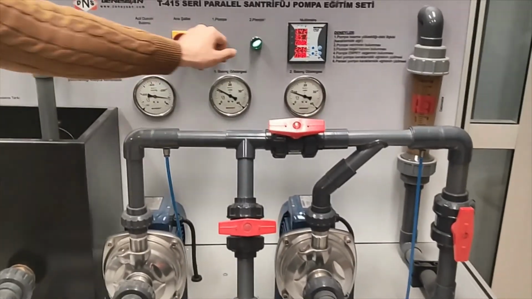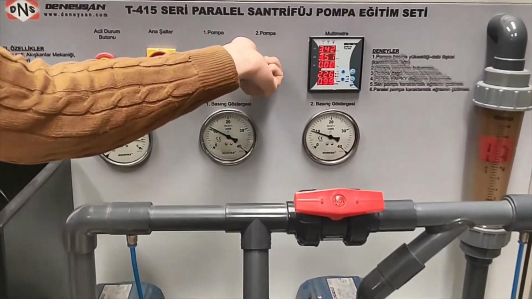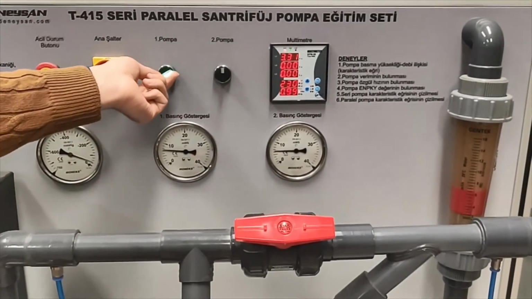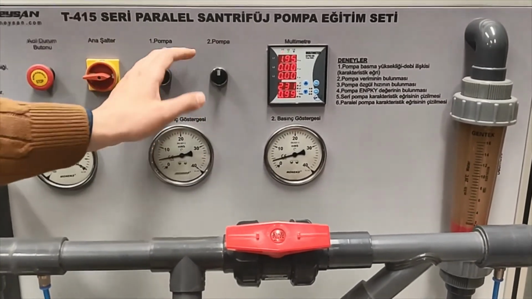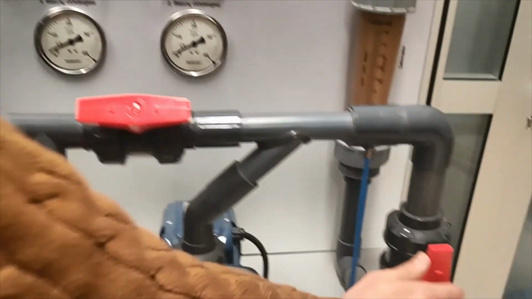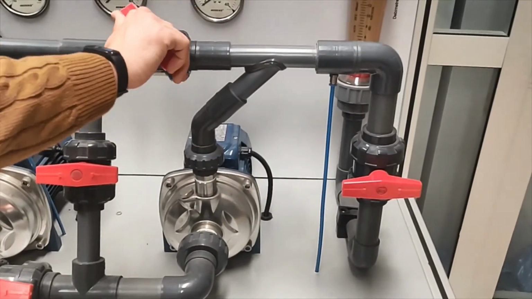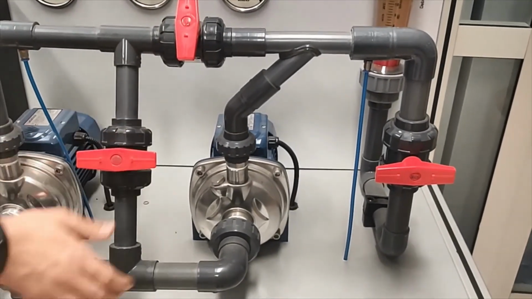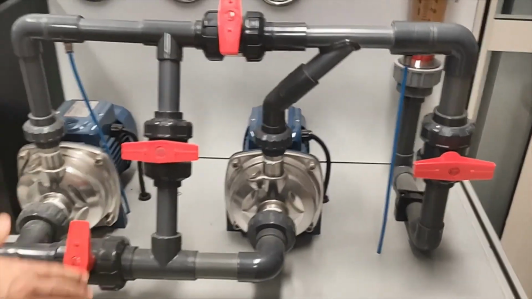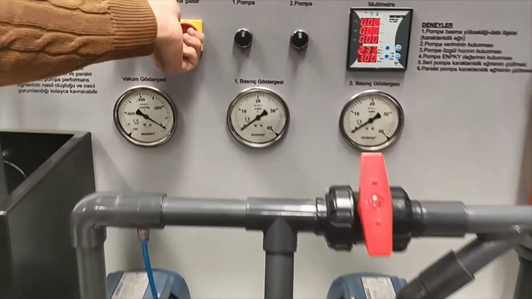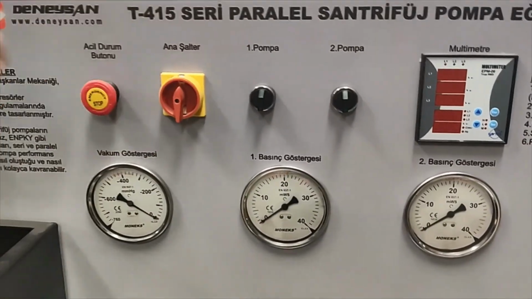Again, all measurement data is read using the flow meter, time and pressure. More water can be transferred with the parallel pump since the flow rate is increased with the parallel pump setup, as you can see.